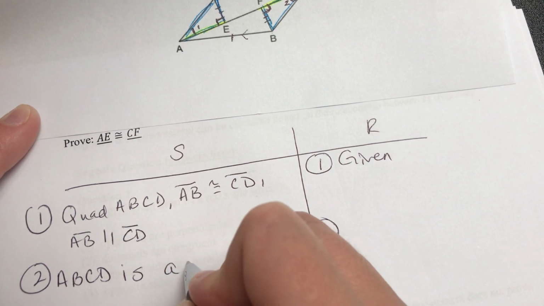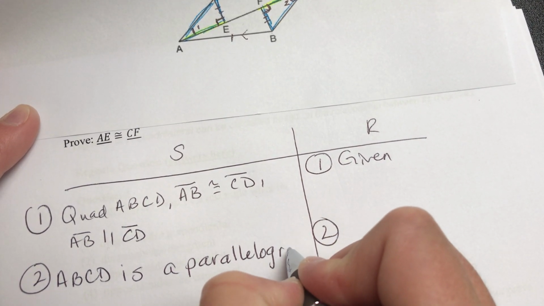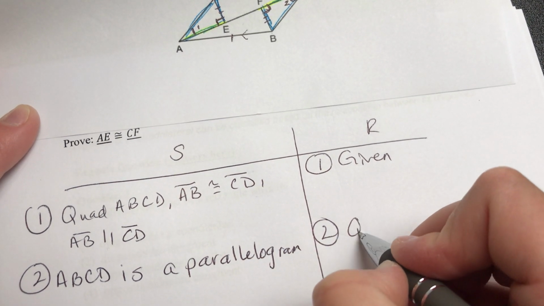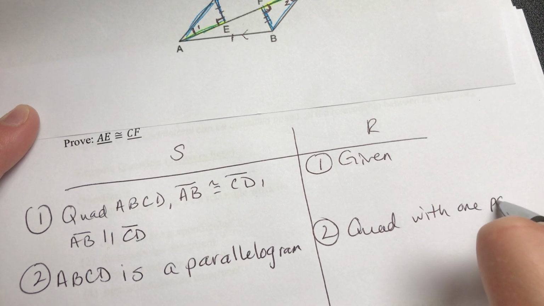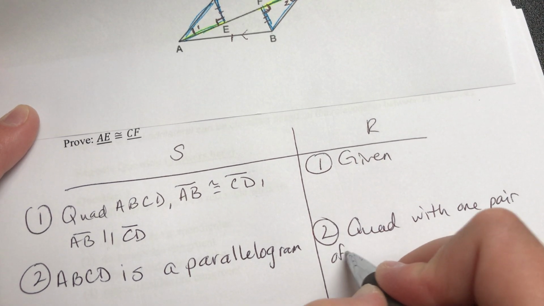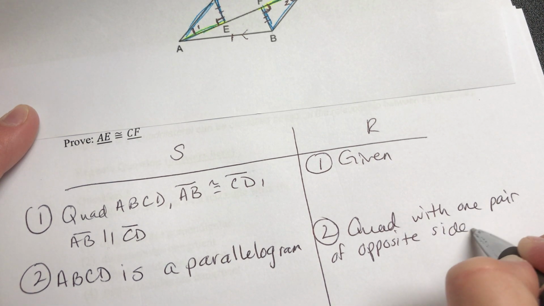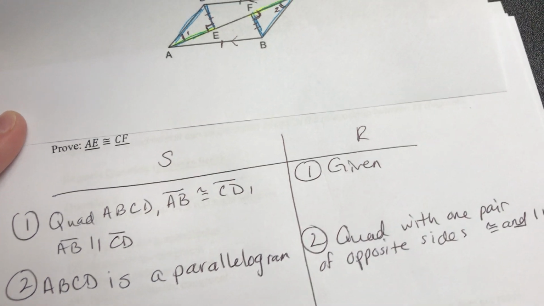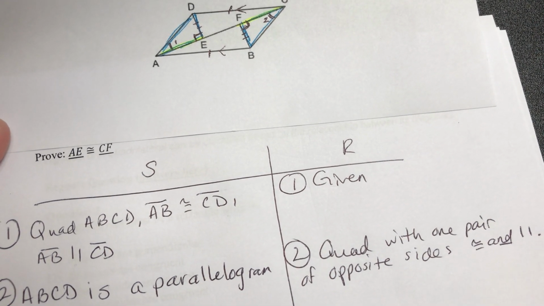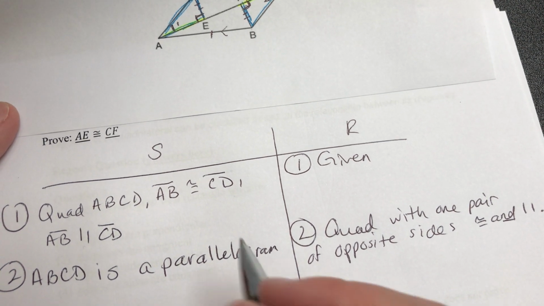That's my next statement. It's a quadrilateral with one pair of opposite sides congruent and parallel. Okay. Hopefully you can see my writing a little bit better. This page has a lot more room.